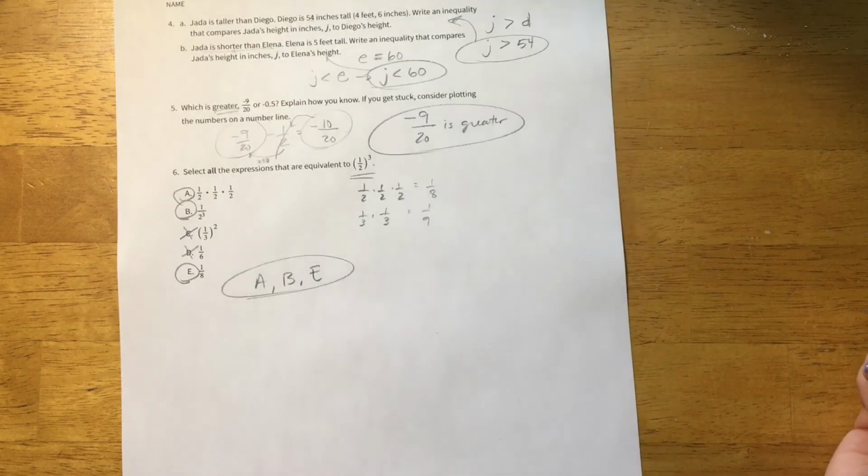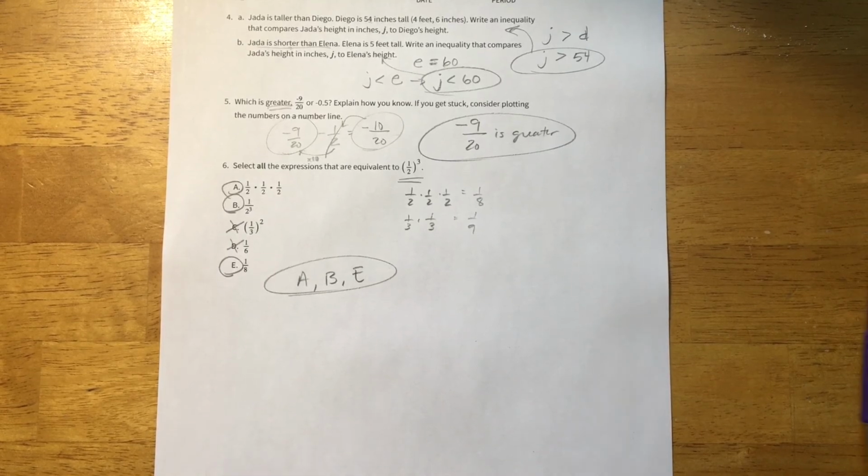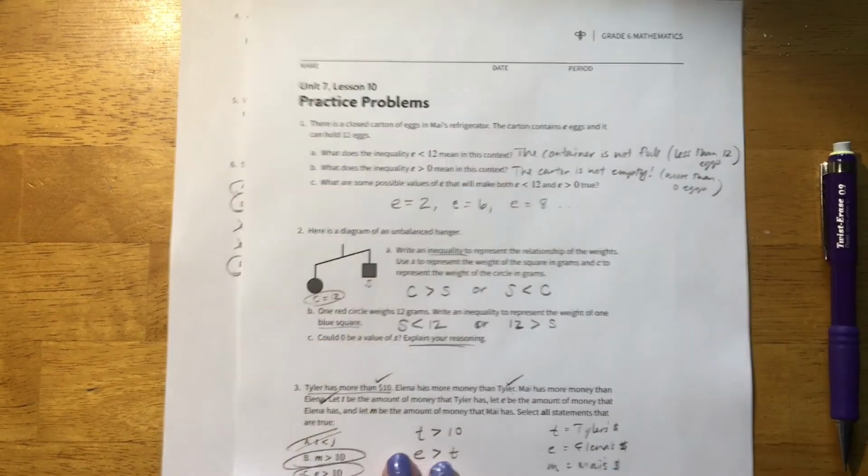There we have it, ladies and gentlemen. We are done with our homework for lesson 11. Congratulations, you've been working, or not lesson 11, lesson 10. My apologies, lesson 10's homework. Well done, you've been working hard.